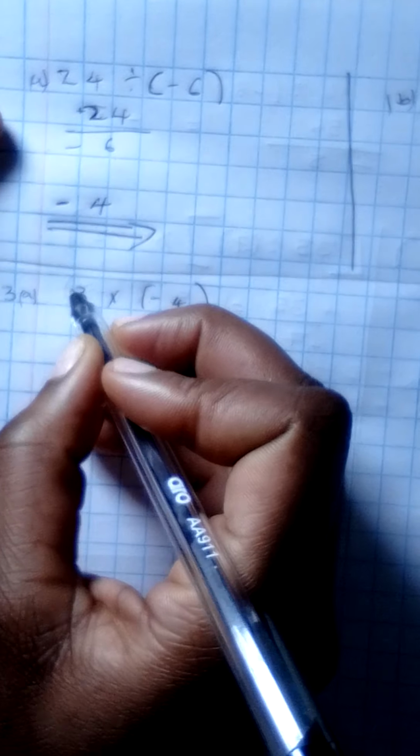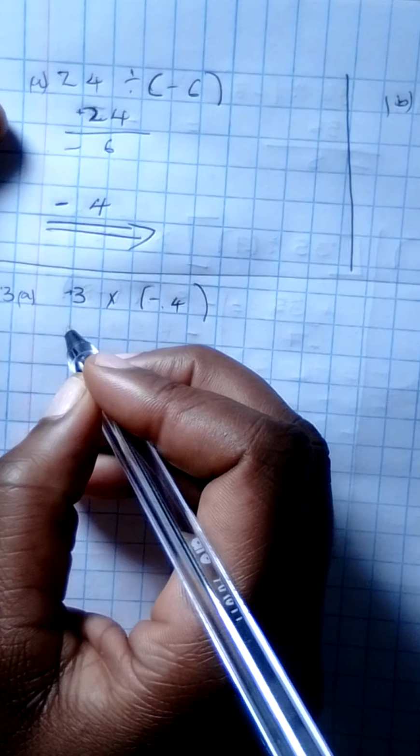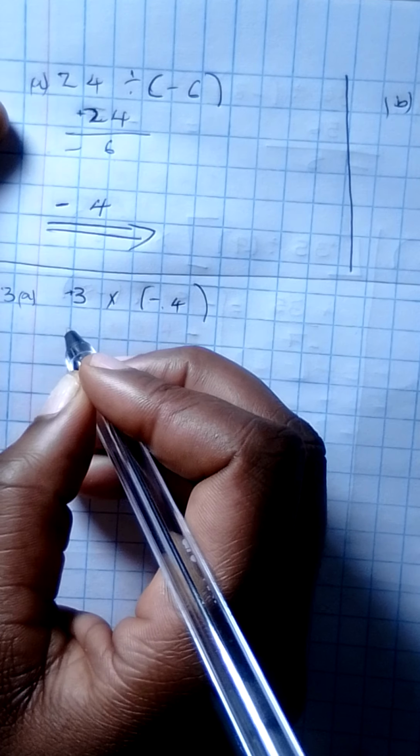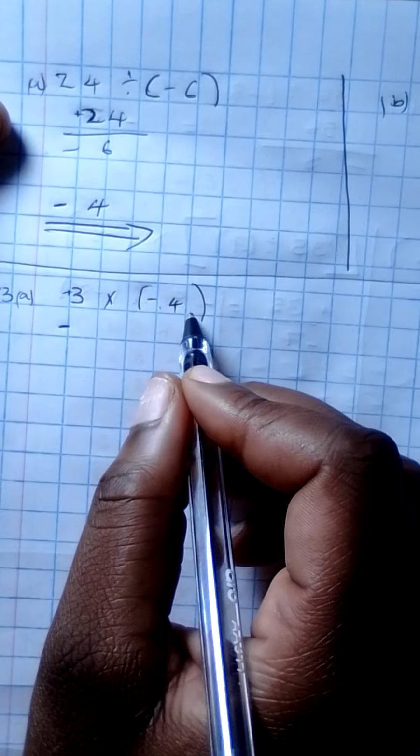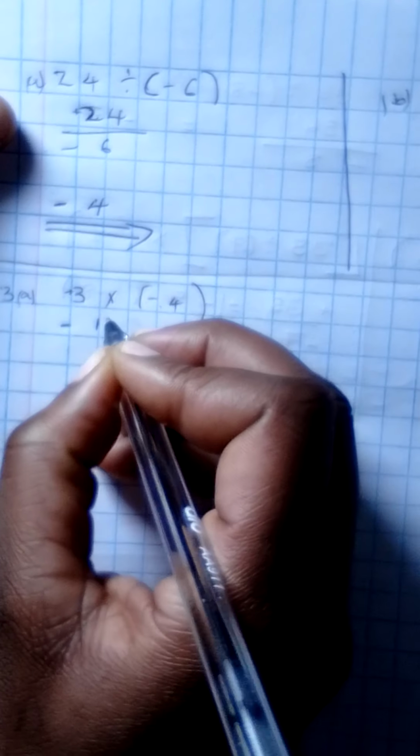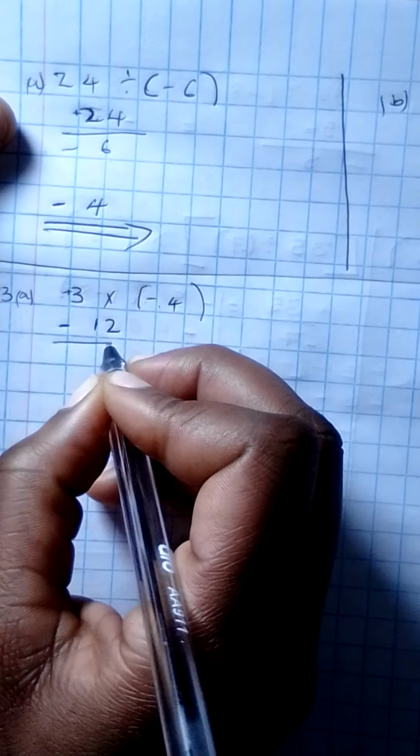Here we are multiplying two numbers with different signs, because here there is a plus, there is a minus. So our answer is going to have a negative sign. A negative sign is a minus, right? So 3 by 4 is 12. Our answer is minus 12, right?